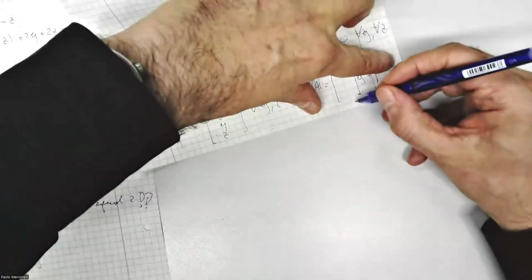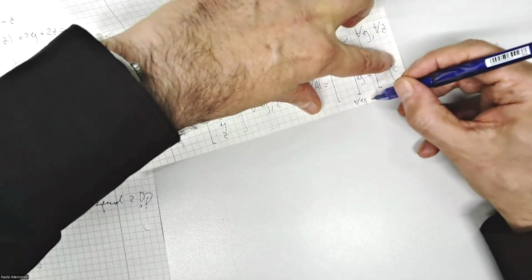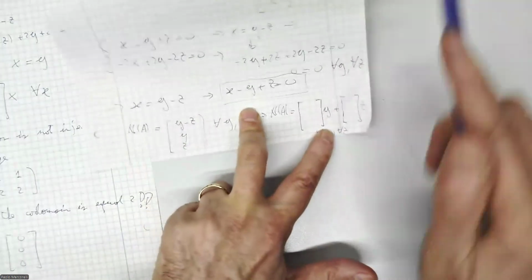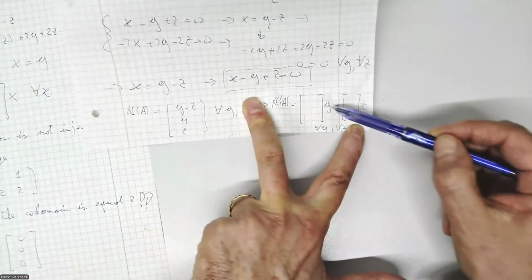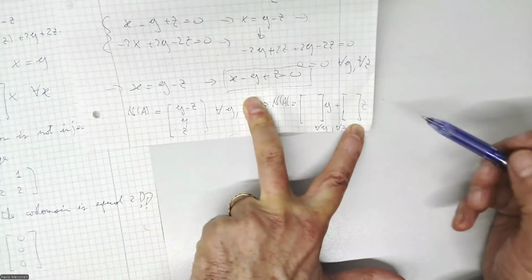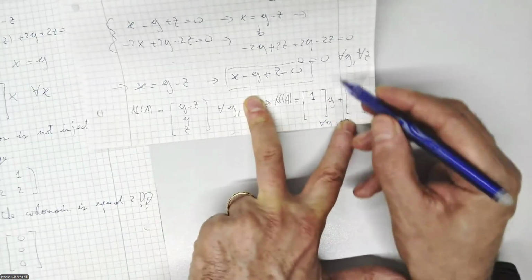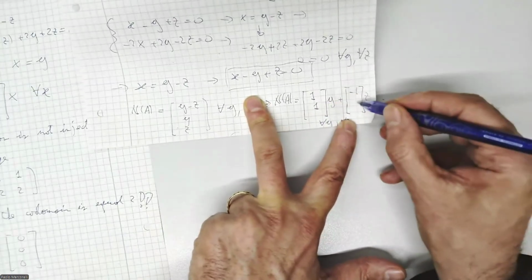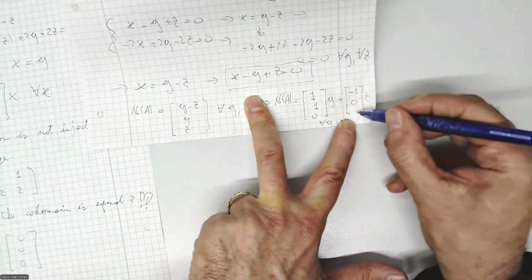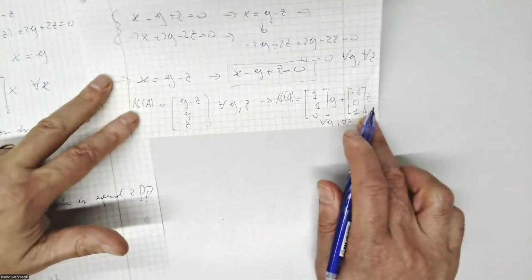Again, don't forget, for each y and each z. What do I have to write here? 1, minus 1. What do I have to write here? 1, 0, 0, 1. Look what I did.